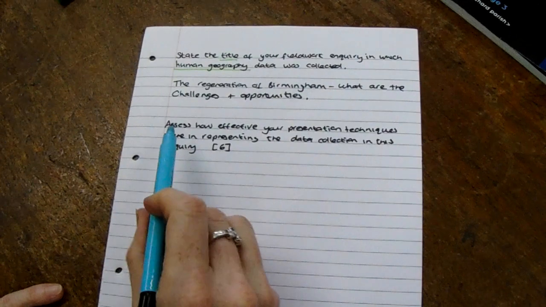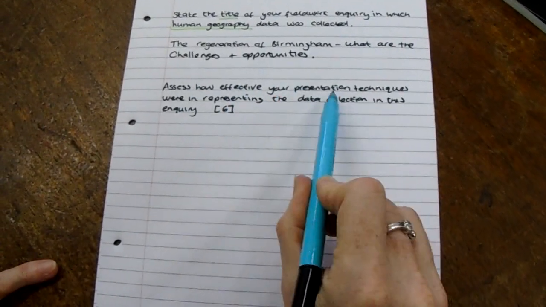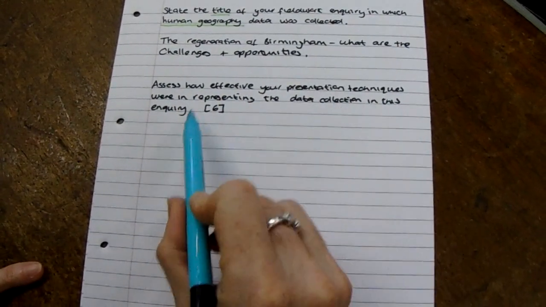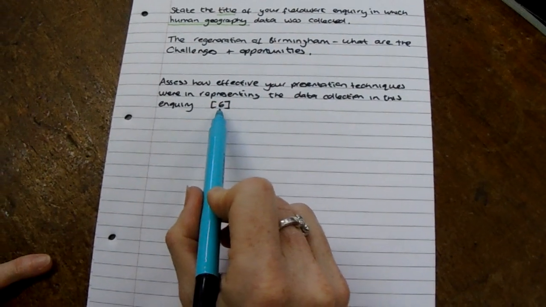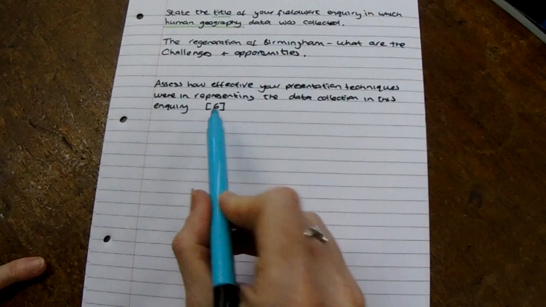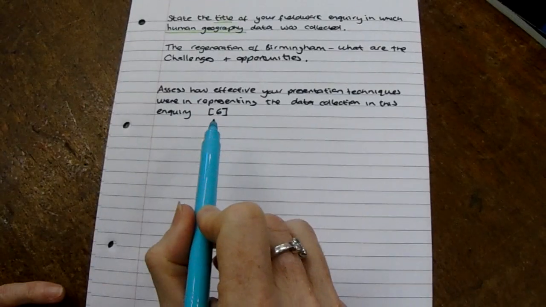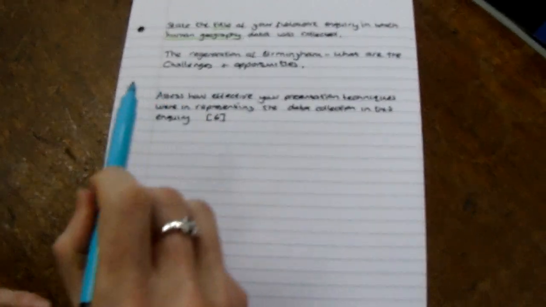So then the main question here now is: assess how effective your presentation techniques were in representing the data collection in this enquiry. So when we were in Birmingham, 6 marks, so that's usually about 3 well-explained points. So I think at this stage, really, we'll pause it and you can have a go at thinking about what this question means, okay? So let's have a look together.